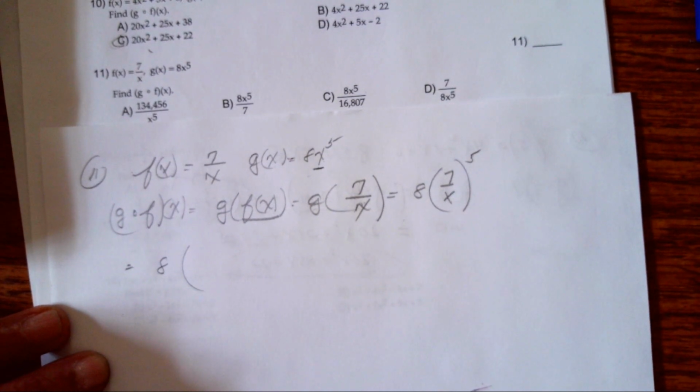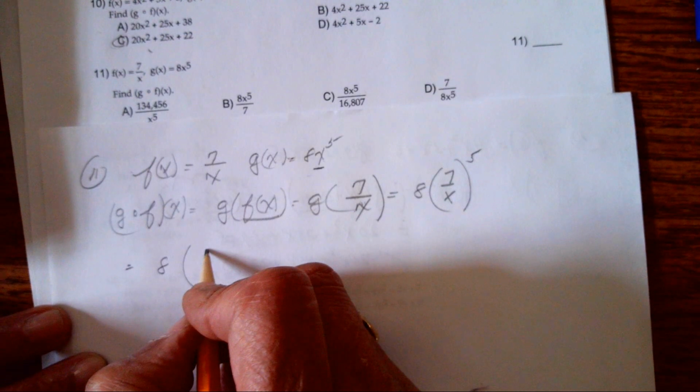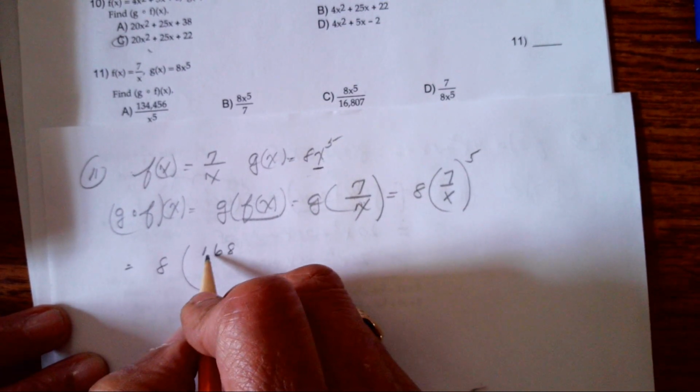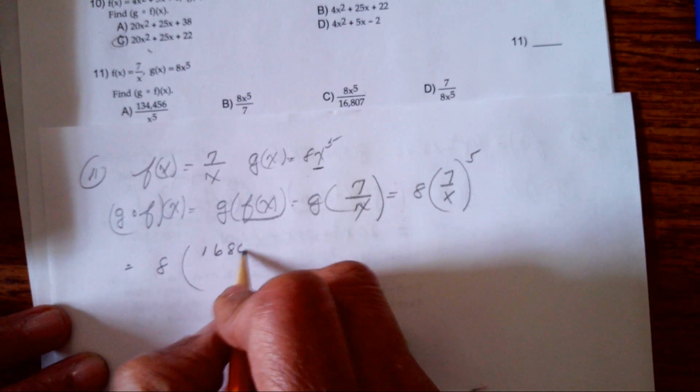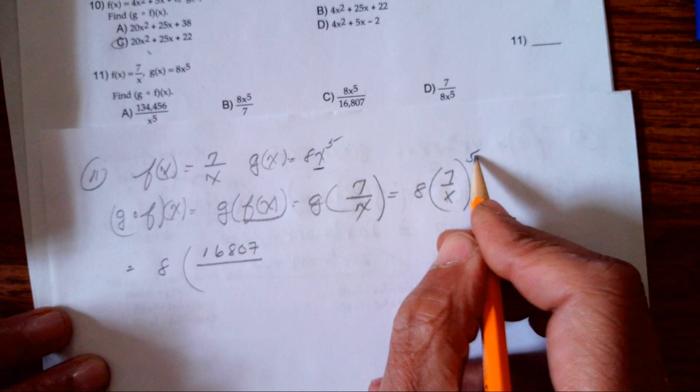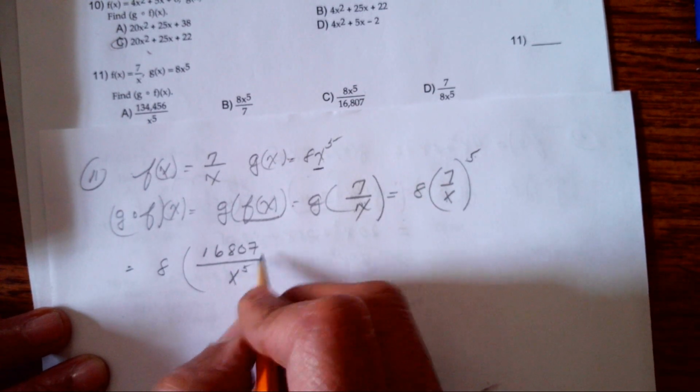7 to the 5th power. 7 raised to the 5th power becomes 16,807, divided by x raised to the 5th power, x to the 5th.